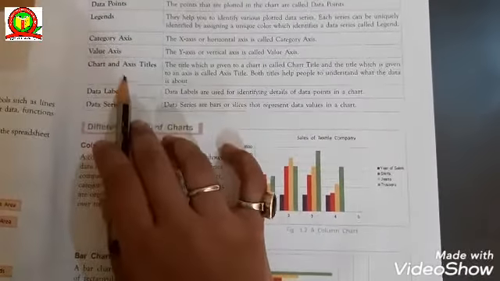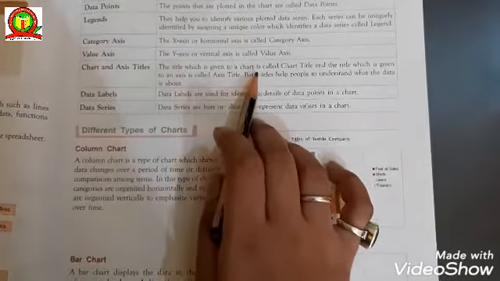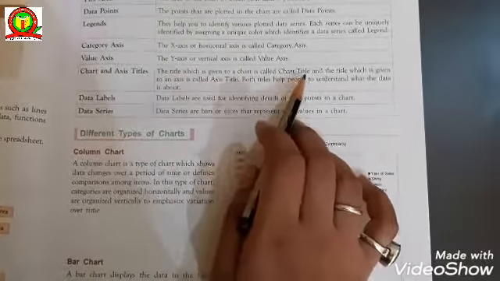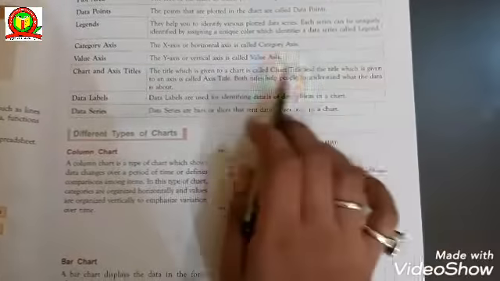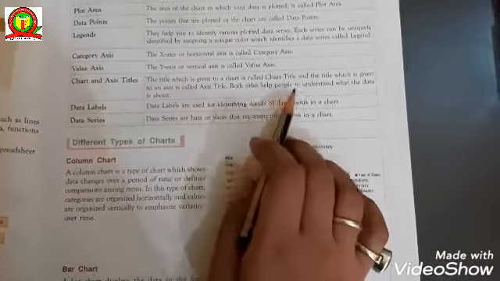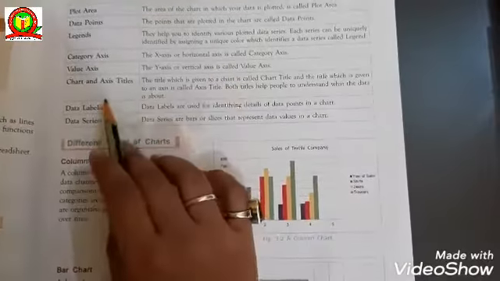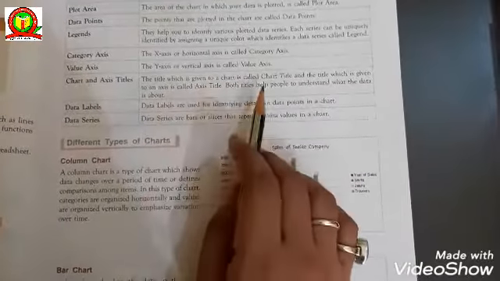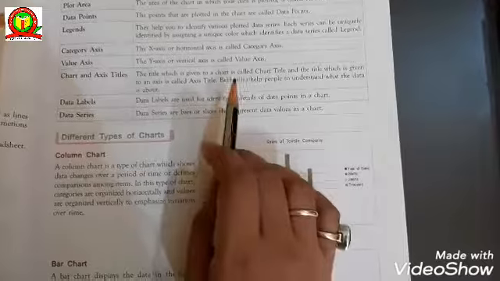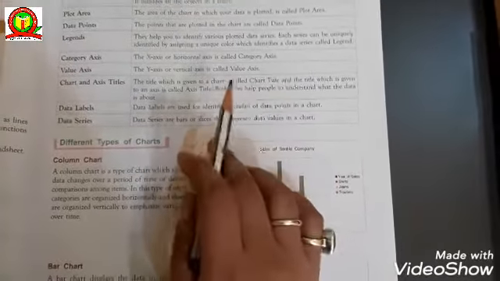Now next, chart and axis titles. The title which is given to a chart is called chart title, and the title which is given to an axis is called axis title. Both titles help people to understand what the data is about. These are the two titles which explain the chart, that about what kind of data the chart is made.